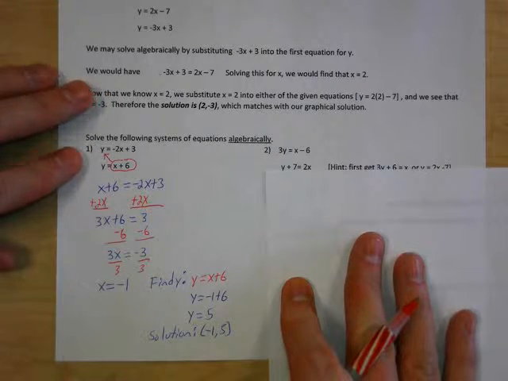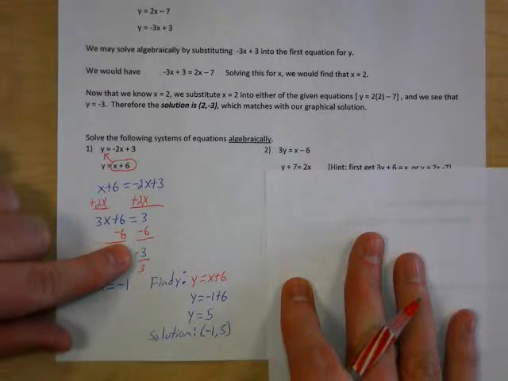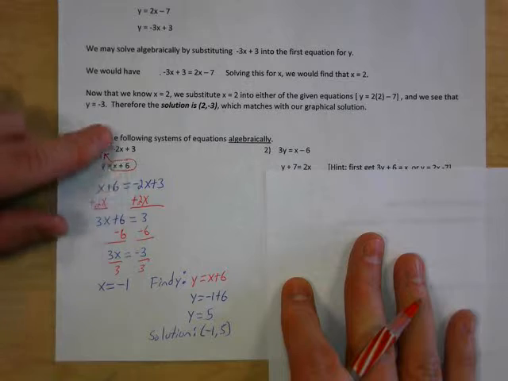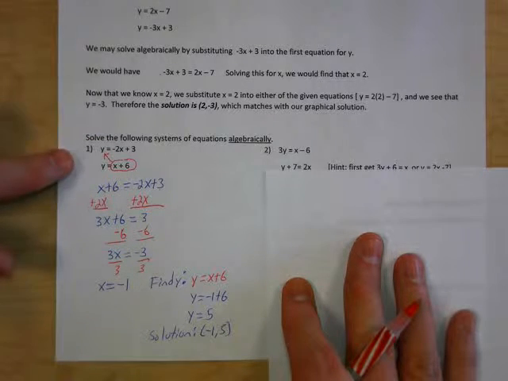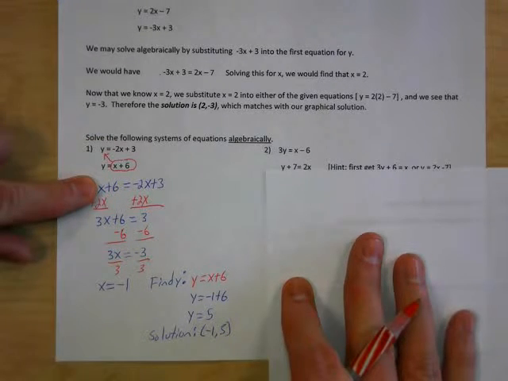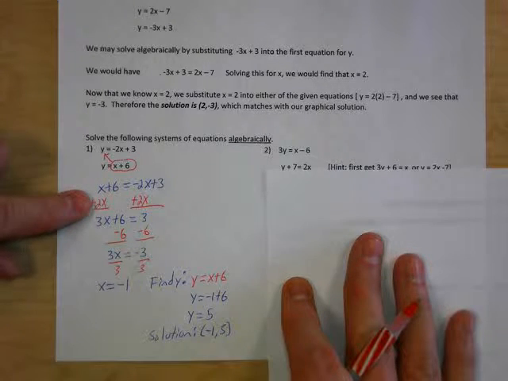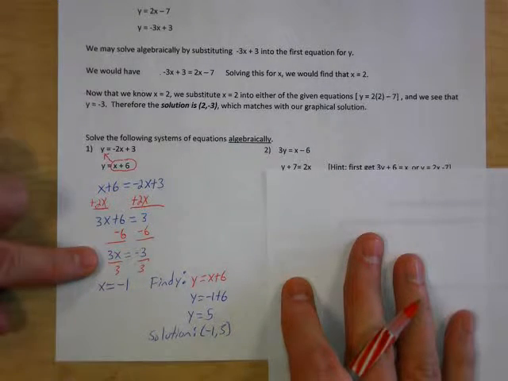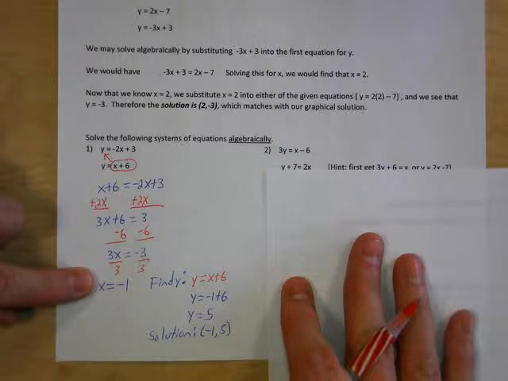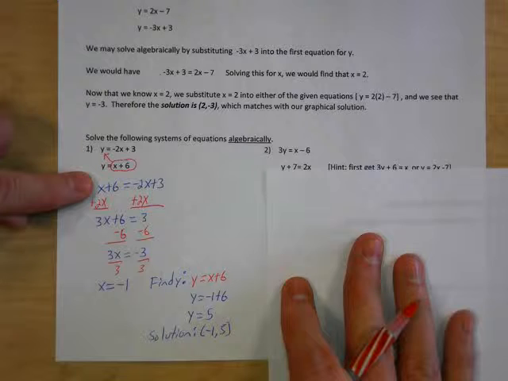Okay, I went through and solved it here. Again, if you need to pause the video and go through the work yourself, go ahead. It's just solving that equation, though: x plus 6 equals negative 2x plus 3. In the red are the steps that you do. When you look down here, you end up getting x equals negative 1. So that's just solving this equation here.